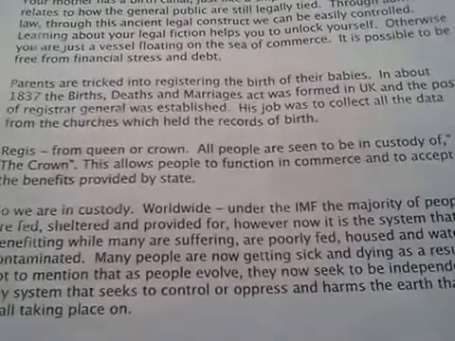Regis, from Queen or Crown, all people are seen to be in custody of the Crown. This allows people to function in commerce and to accept the benefits provided by the state. We are in custody worldwide under the IMF. The majority of people are fed, shelter provided. However, now it is the system that is benefiting while many are suffering. Many are poorly fed, housed, and water is contaminated.